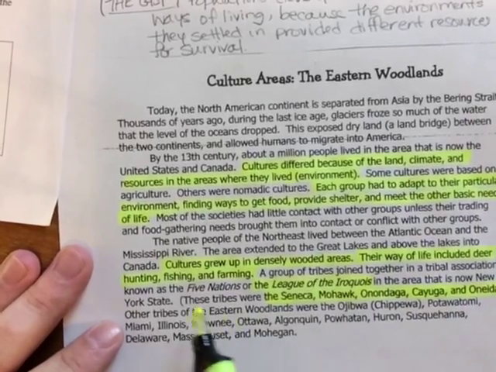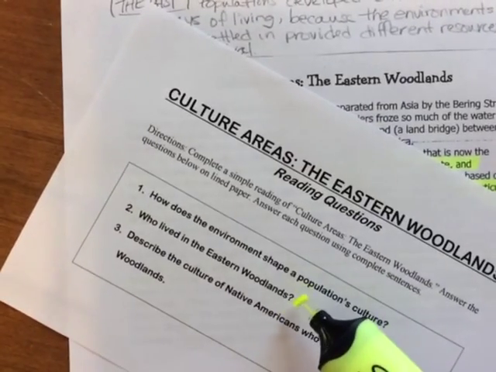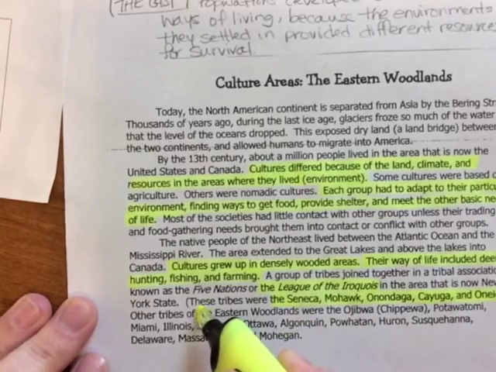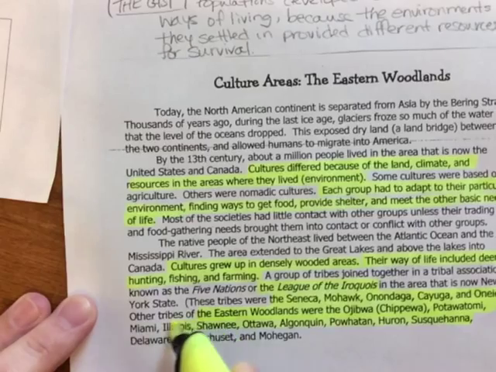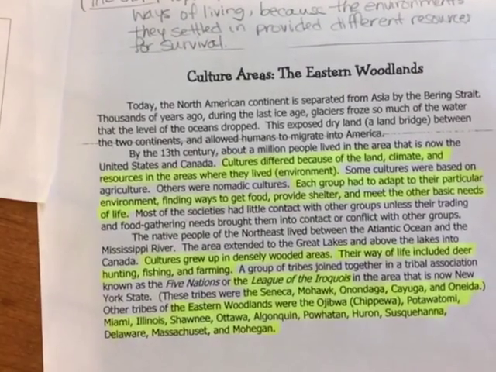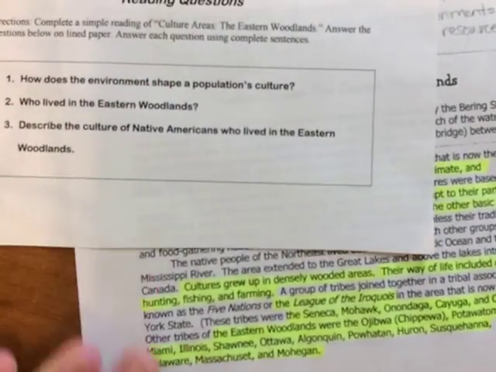And then down here, it mentions other tribes of the Eastern Woodlands. So if I'm trying to figure out who lived in the Eastern Woodlands, I should definitely highlight all that the reading tells me directly about who lived there. So all of those different tribal groups get highlighted. Now, I'm feeling pretty comfortable about what I've highlighted because everything that I made yellow tied directly in with these questions.